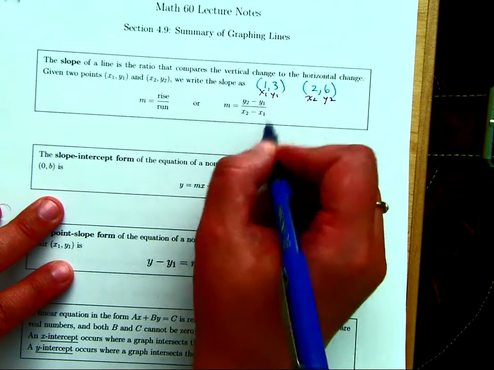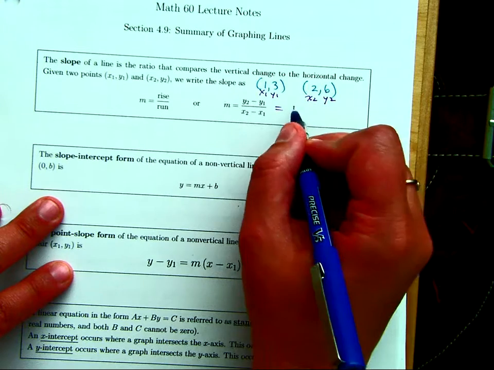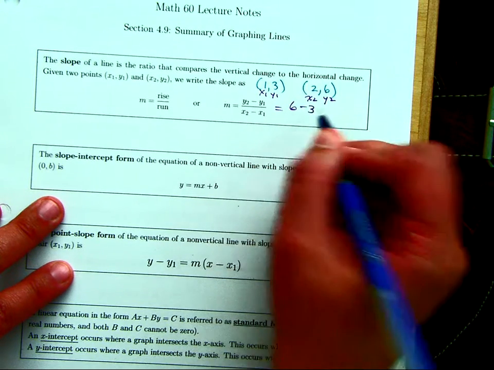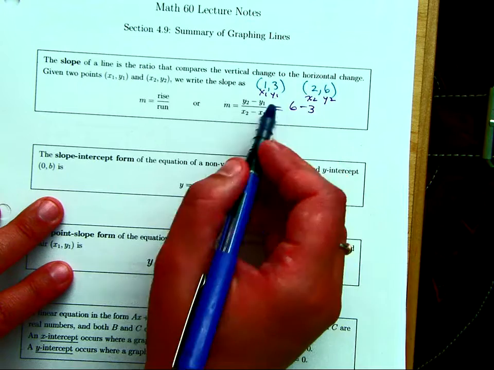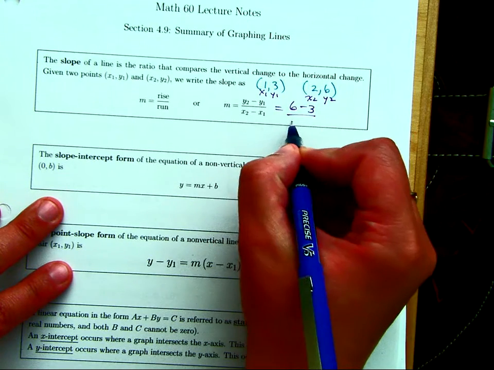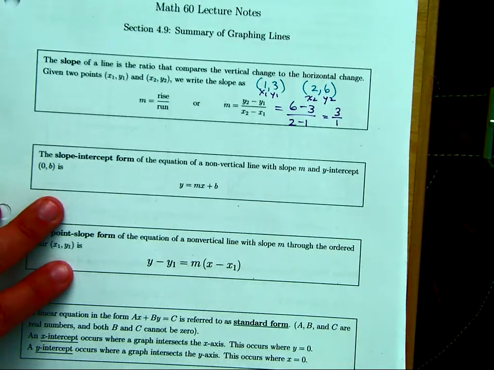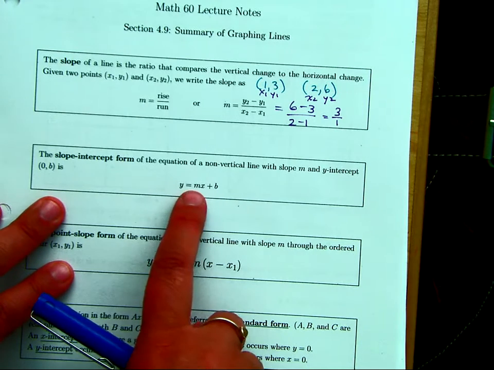Then write down the formula and go ahead and try it. So we have 6 minus 3, because that's y2 minus y1, over 2 minus 1 gives us 3 over 1. So what's the slope there? 3.